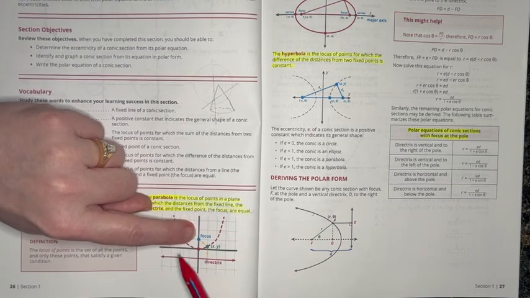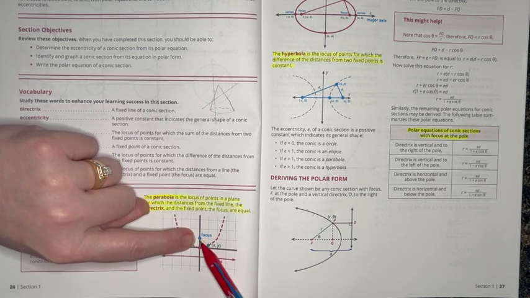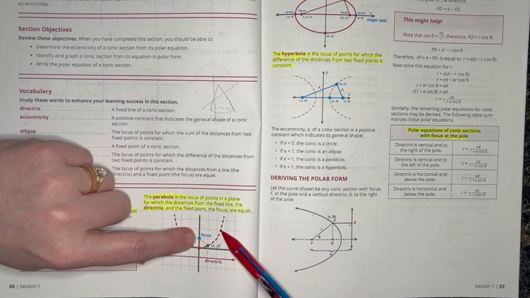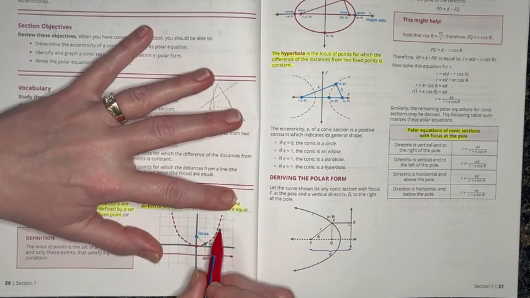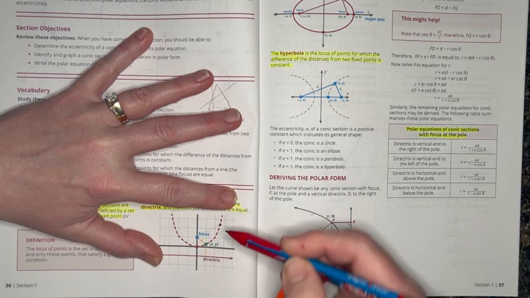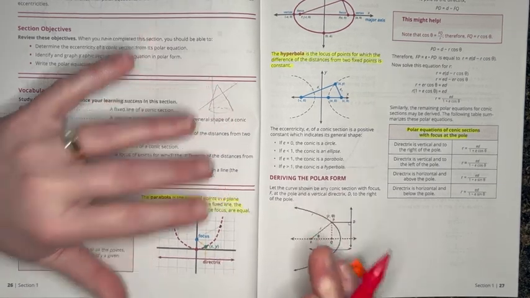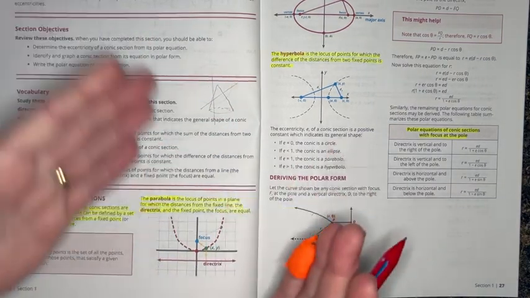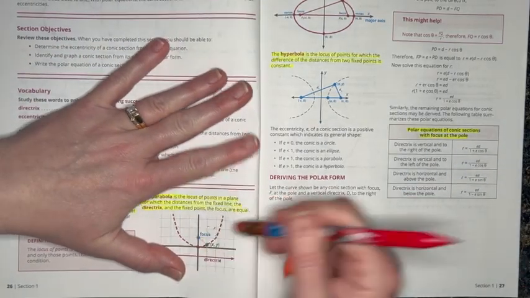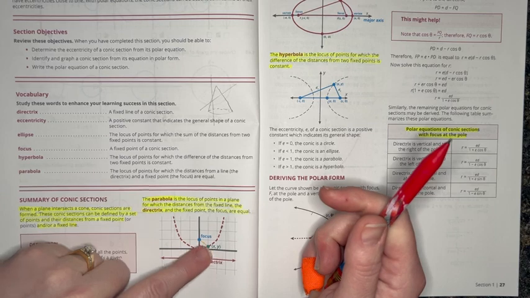My directrix is here, my focus is here, and it doesn't move. But as we move up here, the distance from the focus and the directrix would still be equal. That's what makes the parabola the shape that it is, or that's how they defined its shape.